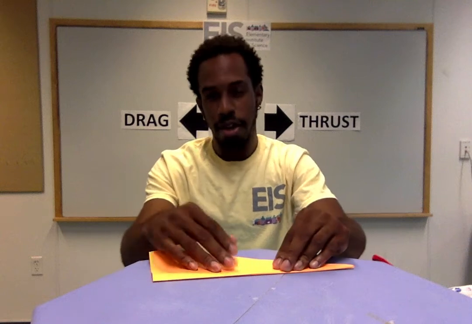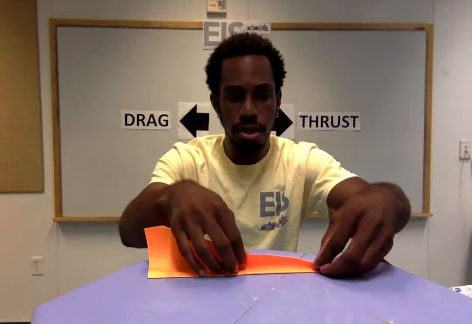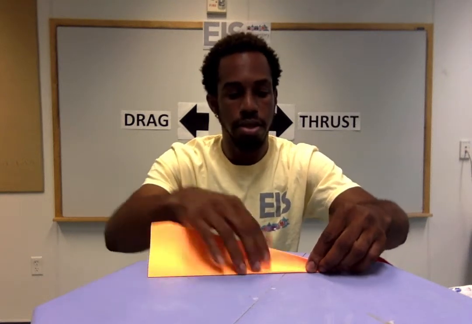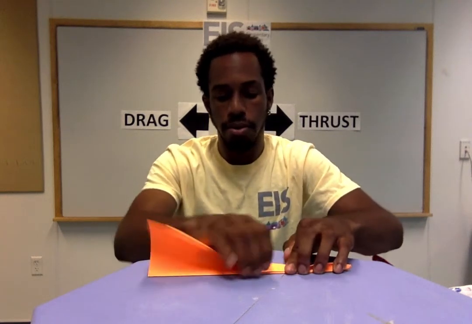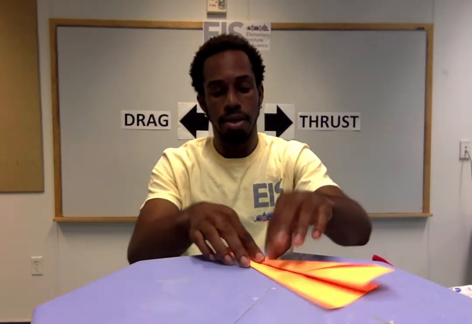And then after that, the most important part, and I briefly discussed this, is the wings. What you're going to do is just fold along your edge here, fold down, and create your wings. You're going to do the same on the opposite side.